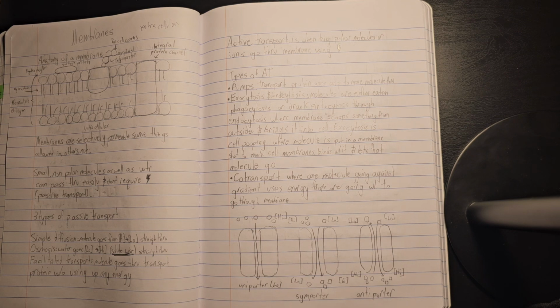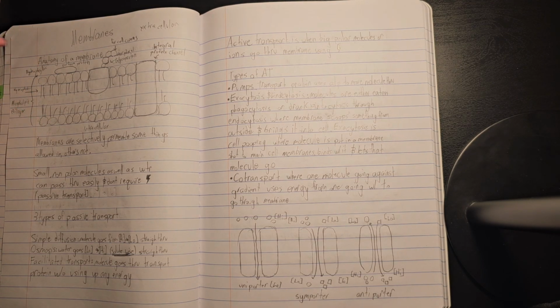There is an unlikely chance that you will actually need to know this, but if you do see it on your test, you're probably going to be able to figure it out on your own. So when you have one here on the top and one here on the bottom, that is called a phospholipid bilayer. In the phospholipid bilayer, you'll have tons of different proteins.